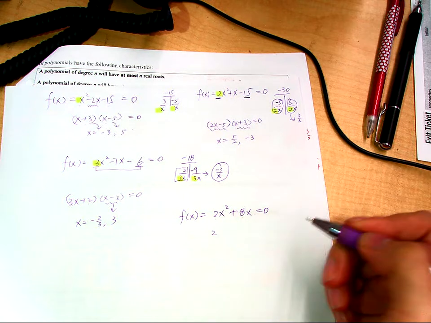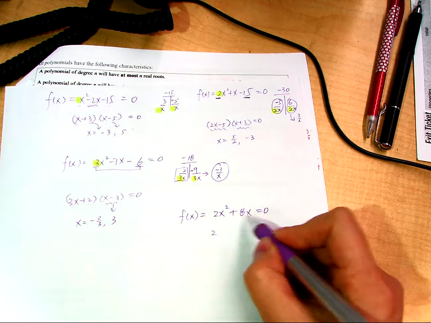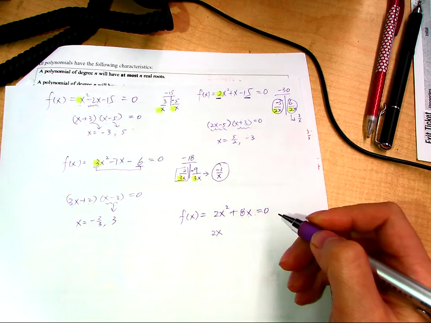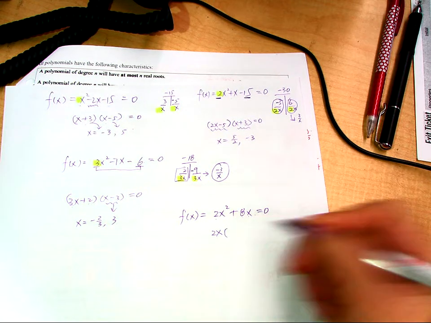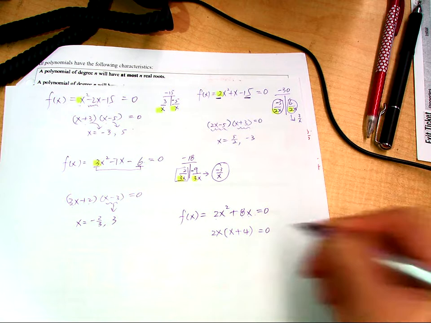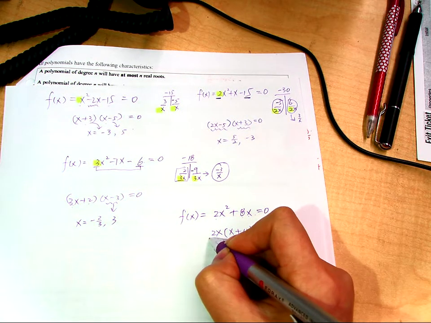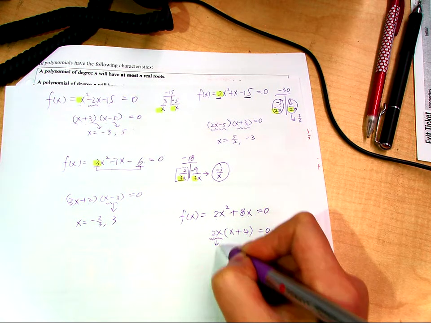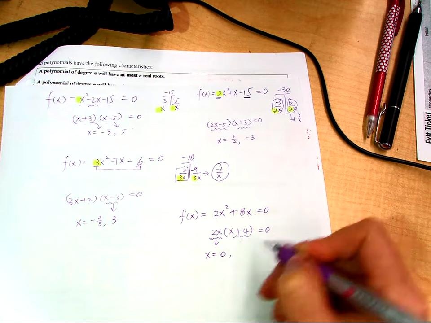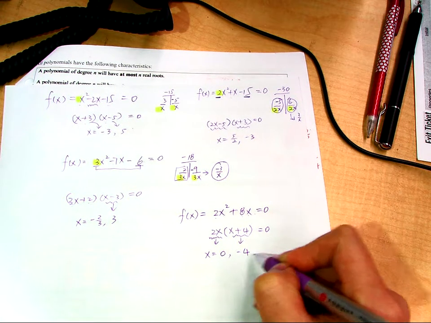We do have a 2. And then x squared, we have x from both of them. So you need to factor this 2x out. And then you will be left with x plus 4. Now you just make each of them equal to 0. When this equals 0, x is 0. When this equals 0, x is negative 4.